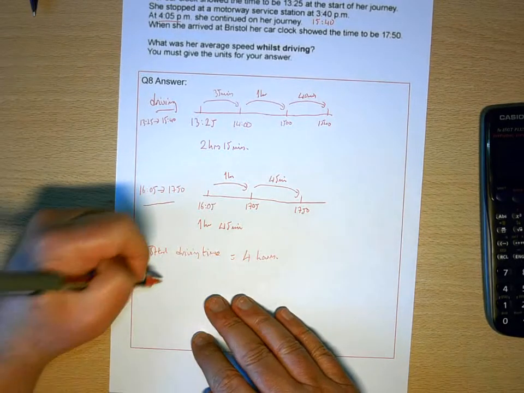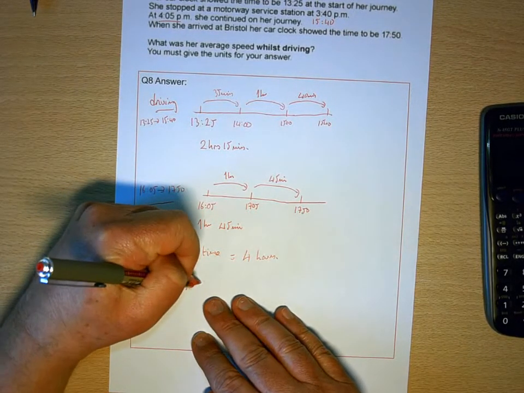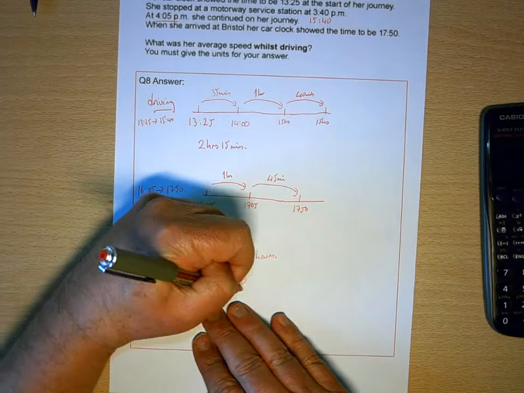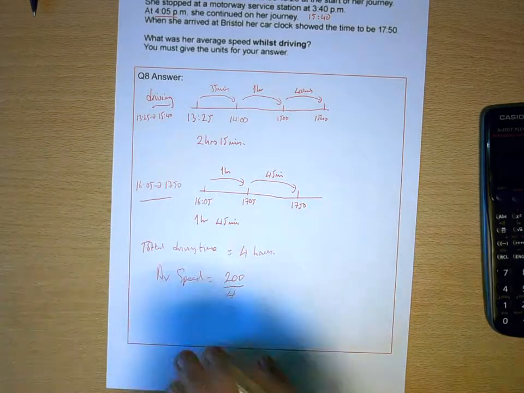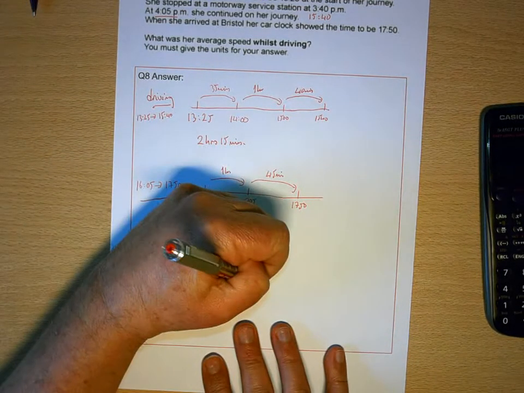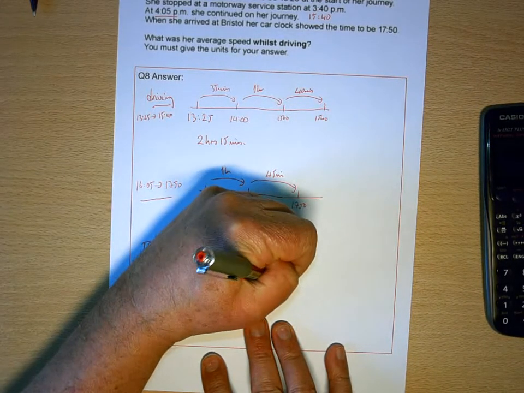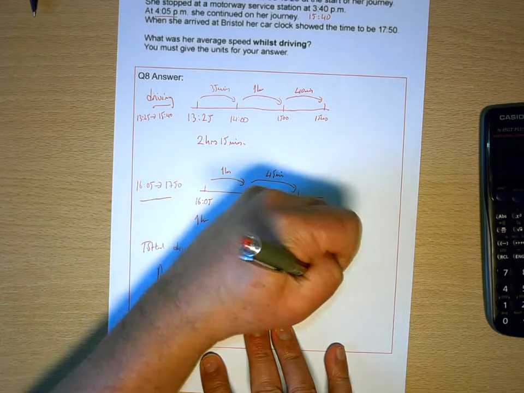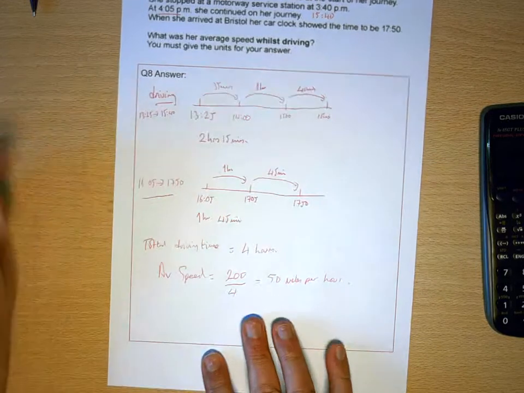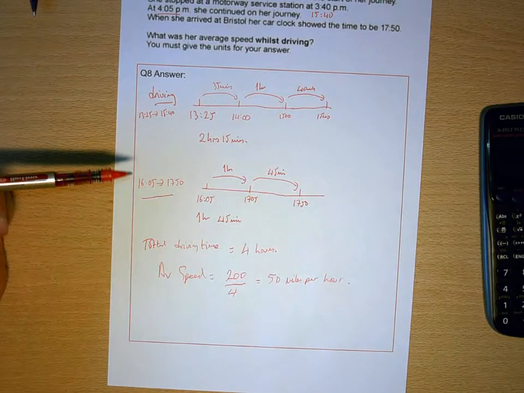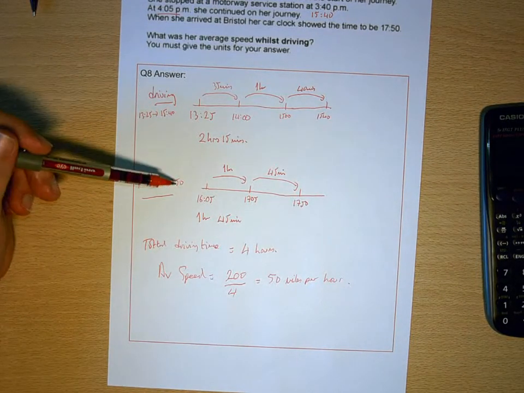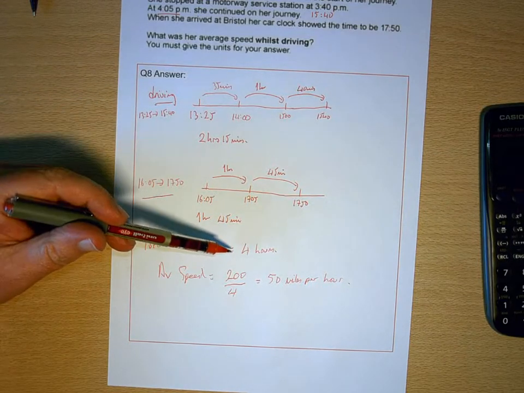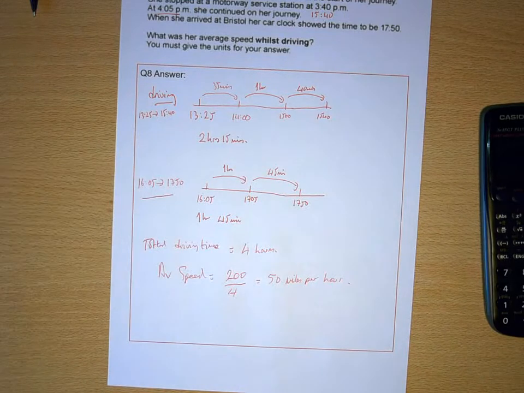So the average speed is the distance, which is 200, divided by the time, which is 4, which will be 50 miles per hour. So with that one, it's time work like we were doing last week, to get the total driving time, and then a straightforward average speed.